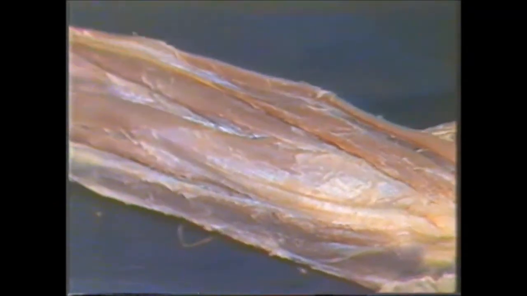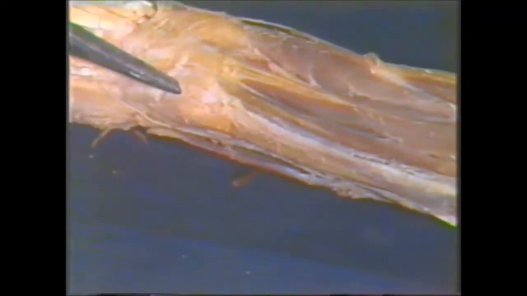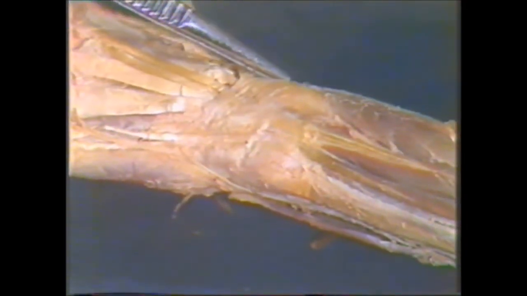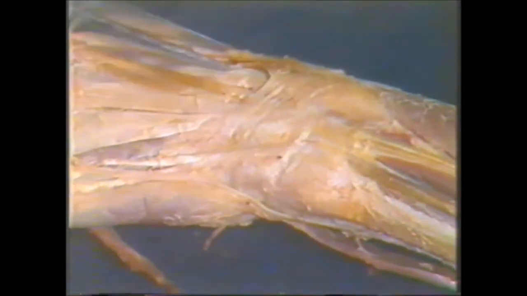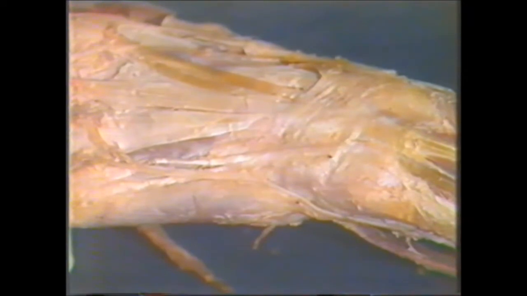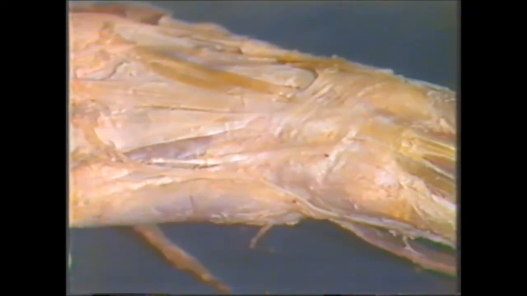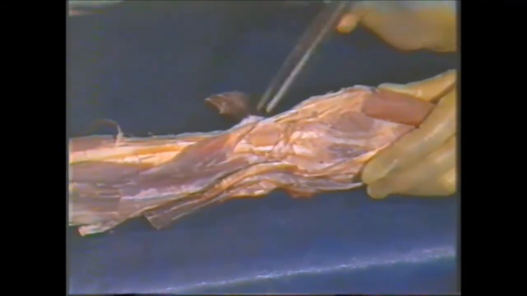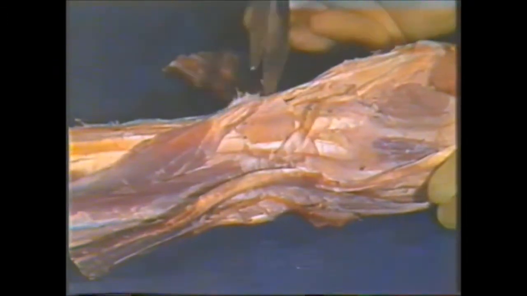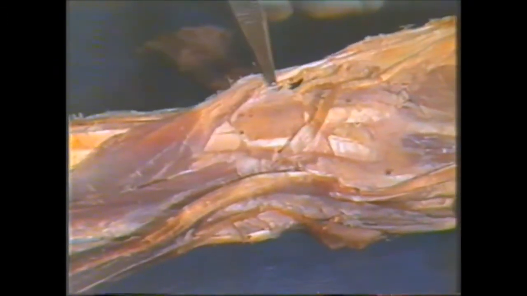This is the extensor retinaculum. It extends across the back of the wrist and holds the tendons of the extensor muscles within the 6 compartments deep to it. This is the first compartment deep to the extensor retinaculum. It lies on the lateral side of the wrist and transmits the tendons of the abductor pollicis longus and extensor pollicis brevis.